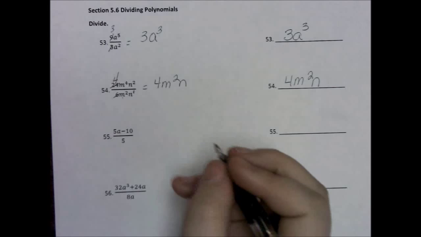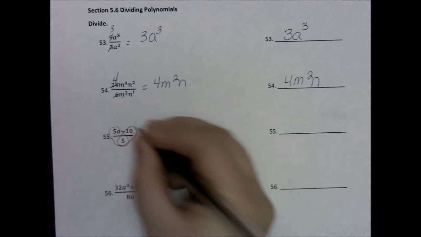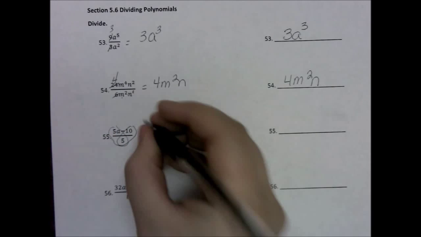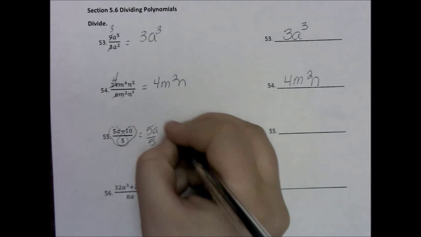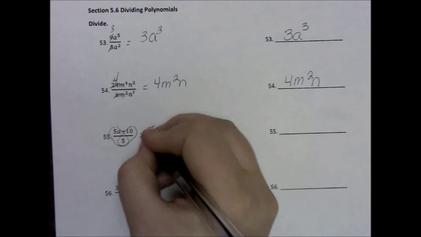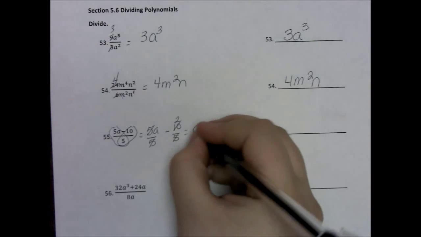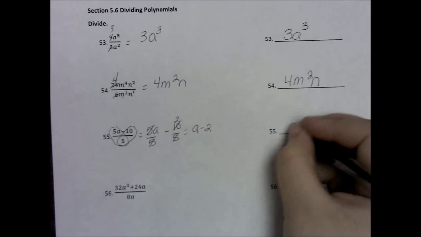Now number 55, remember we separate these terms to be both over that same denominator. So that's 5a divided by 5 minus 10 divided by 5. Those 5's cancel. 5 goes into 10 2 times. So you're left with just a minus 2.